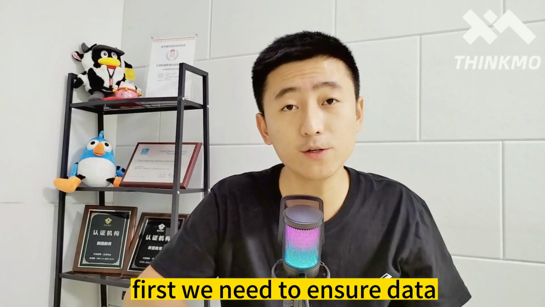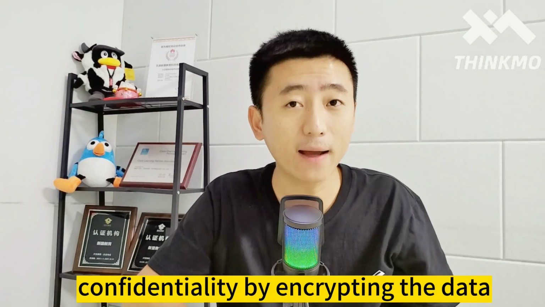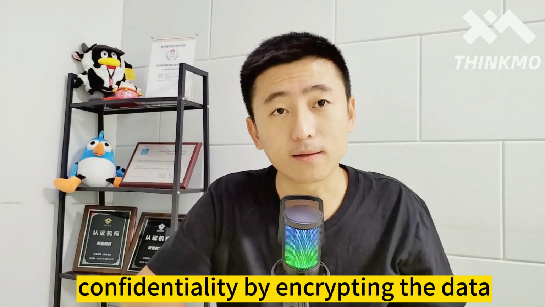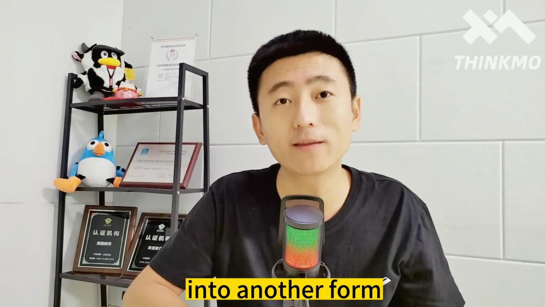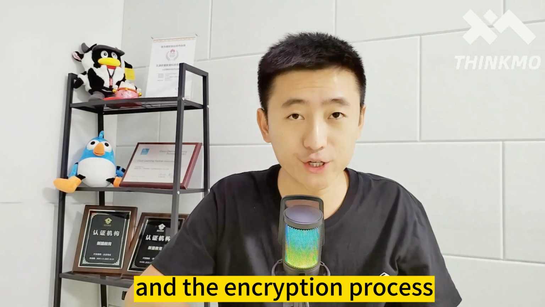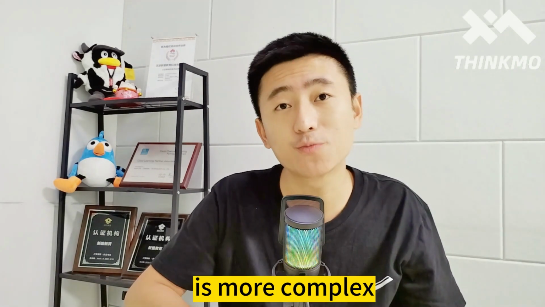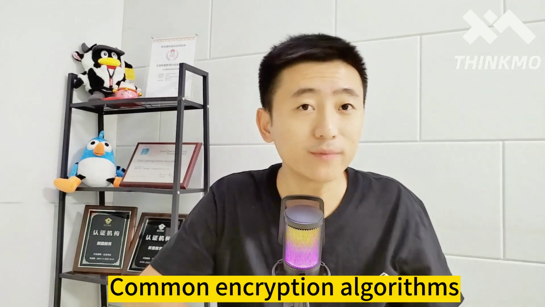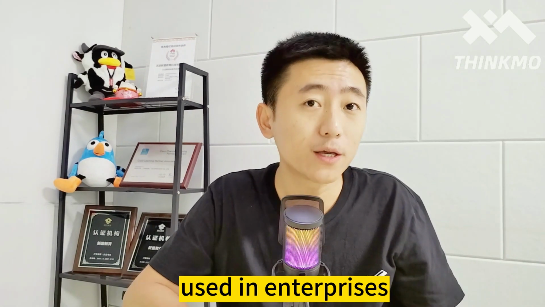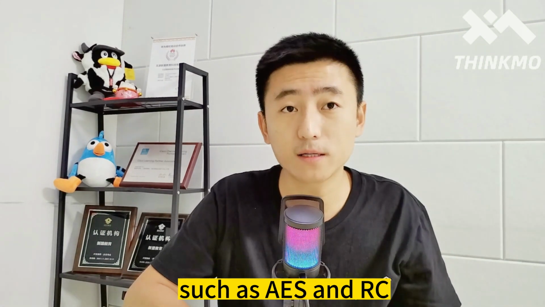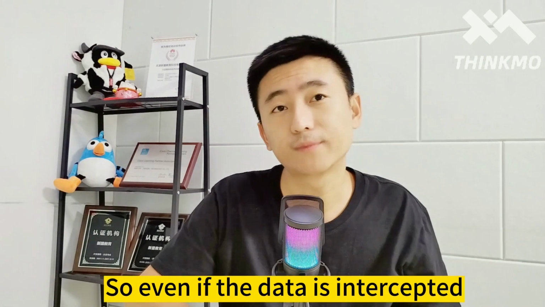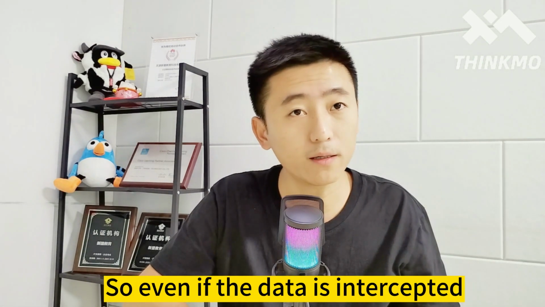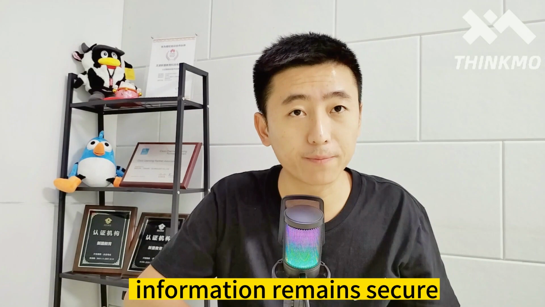First, we need to ensure data confidentiality by encrypting the data. Encryption transforms the original content into another form, and the encryption process for data transmission is more complex. Common encryption algorithms used in enterprises, such as AES and RC, are part of VPN encryption algorithms, so even if the data is intercepted, information remains secure.